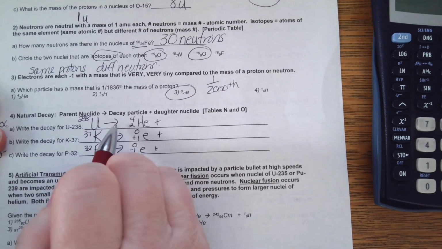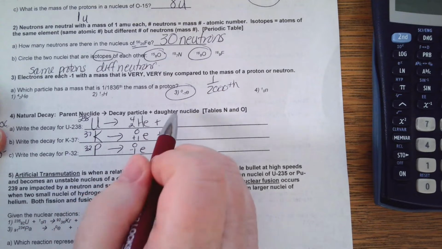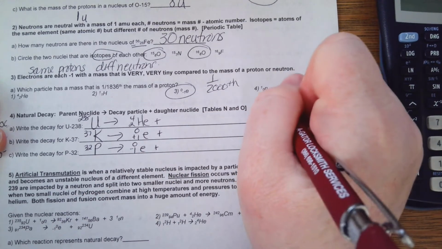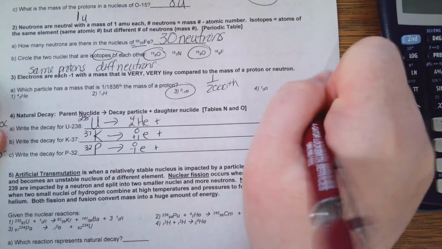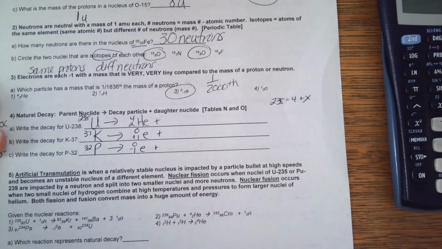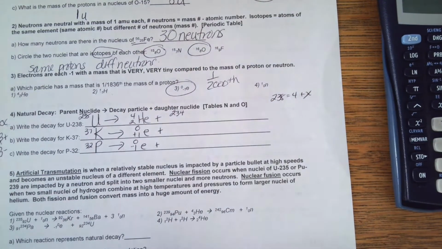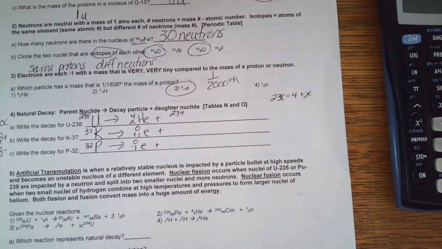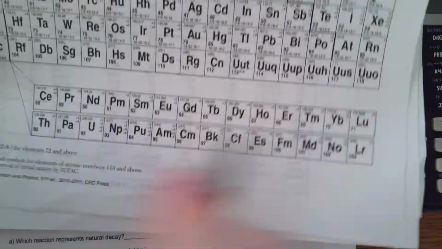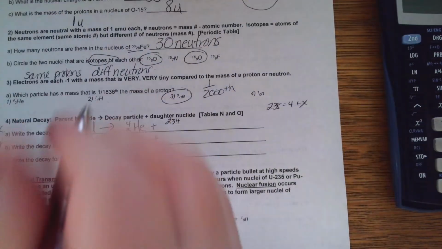Okay. So I can do the top easy. 238 equals 4 plus something. Okay, that should be easy math, right? 234. Now, how do I figure out the bottom number? Well, I'm going to have to go to my periodic table, and here's why. Look up uranium, and what is its atomic number? 92.